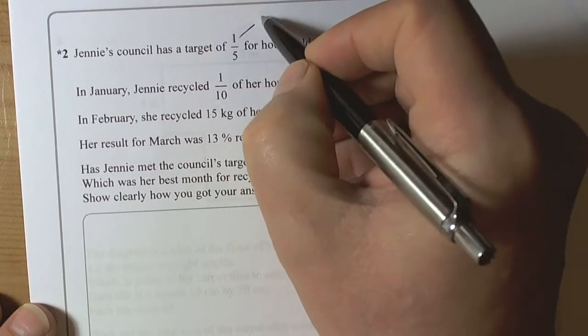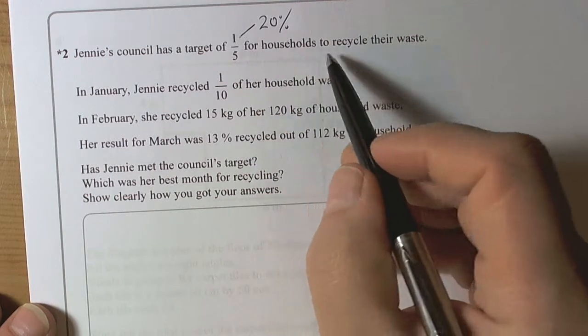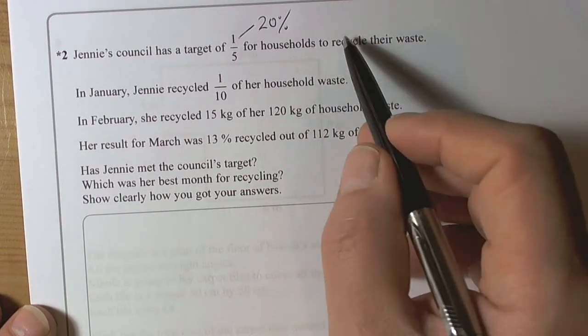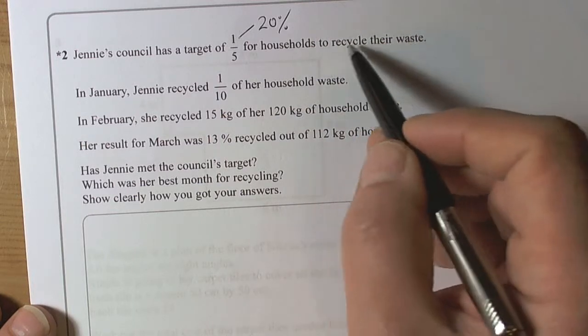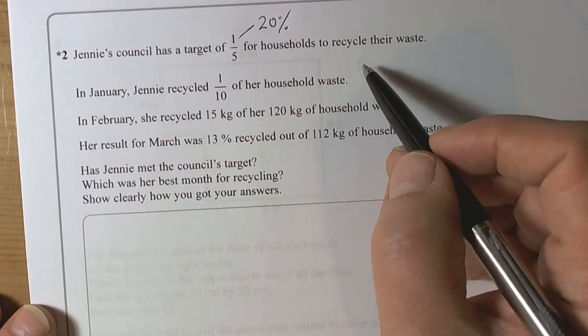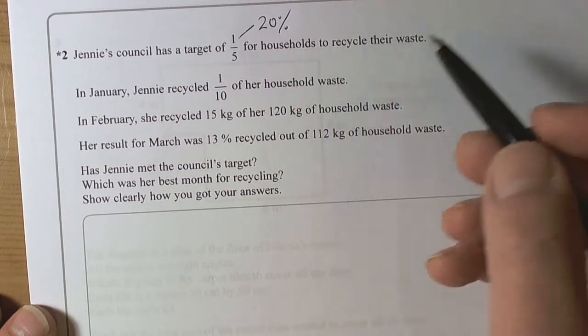So basically they're saying that every month there's a target of 20%. So 20% of households need to recycle their waste, or 20% of household rubbish needs to be recycled. That's really what the question's saying. So we're looking for 20% as being the key figure. Anything less than 20%, we've not met the target. Anything over 20%, we have met the target.